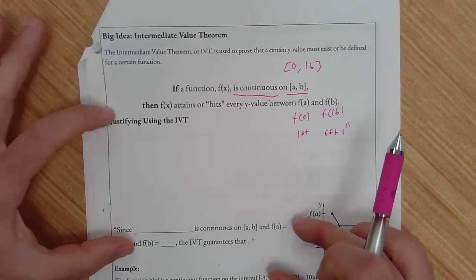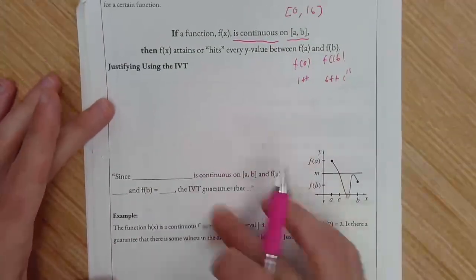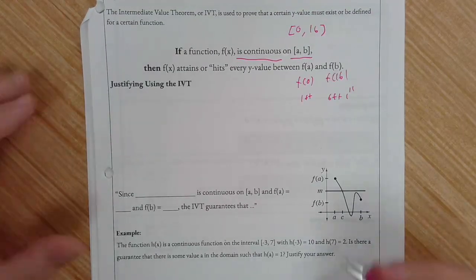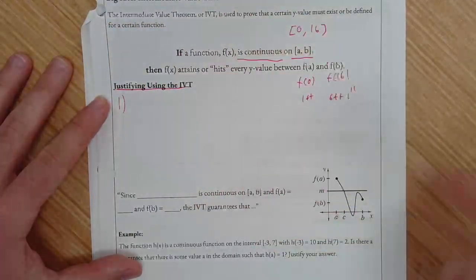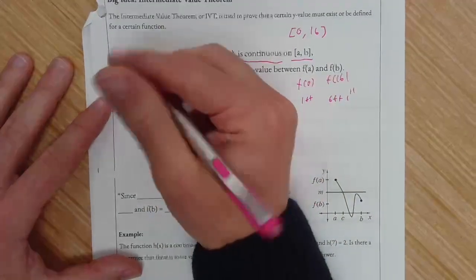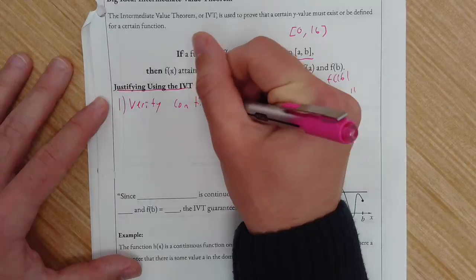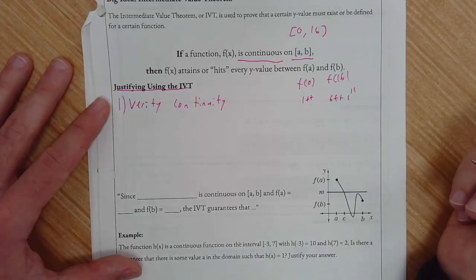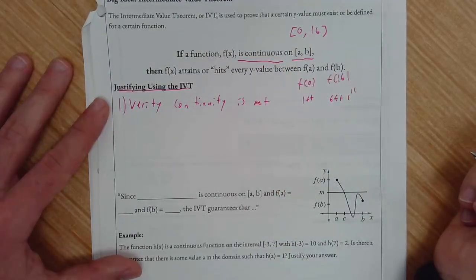The way that we justify using IVT, and in calculus the language we use is really important, you'll see some sentence structures here that we use. We have to be careful to verify everything. So the first thing you have to do if you're justifying using IVT, like if you want to say that he was 5 foot at some point, is say that it's continuous. So we have to verify continuity. That's number one. Usually that's given to you.